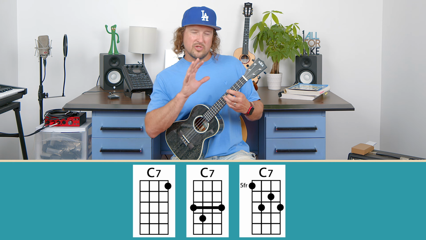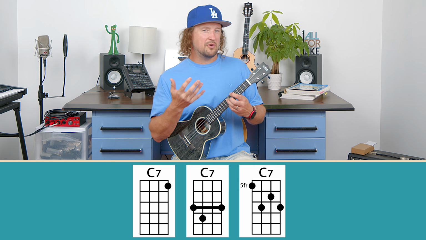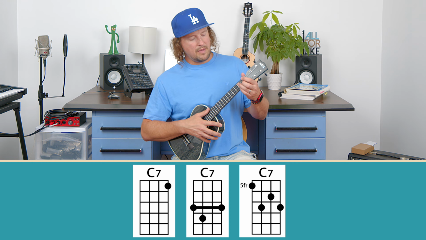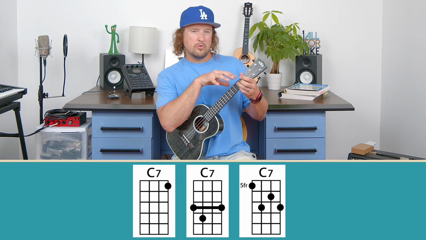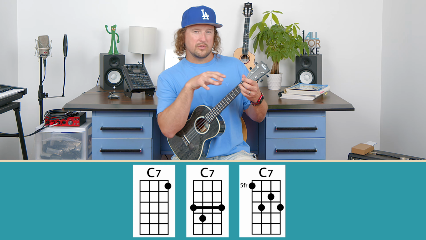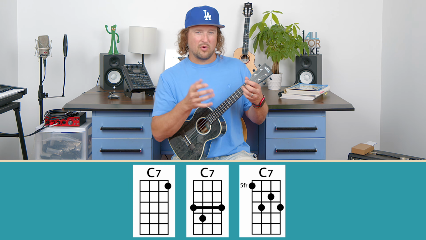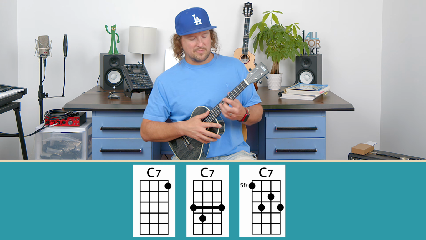That's something I would encourage you to do. When you're playing your chords, go through them and really think about what notes you're actually playing in your chords, whether it's just a major chord or a 7th chord. I feel like you'll learn a lot just by doing that.